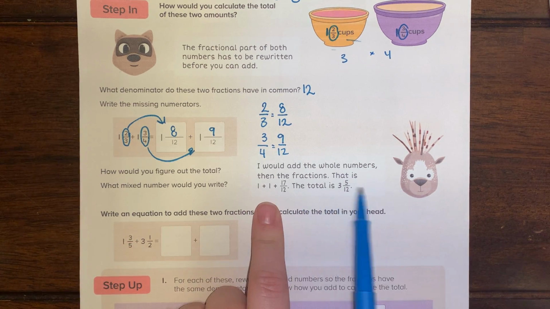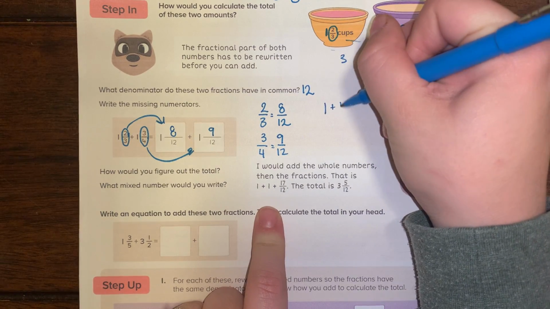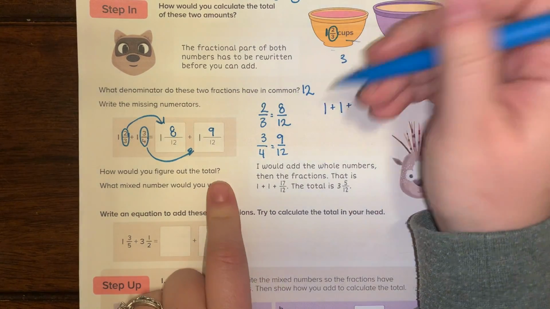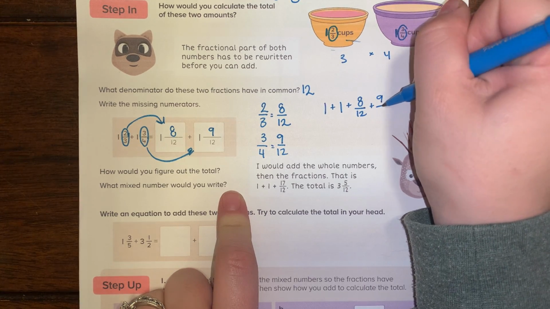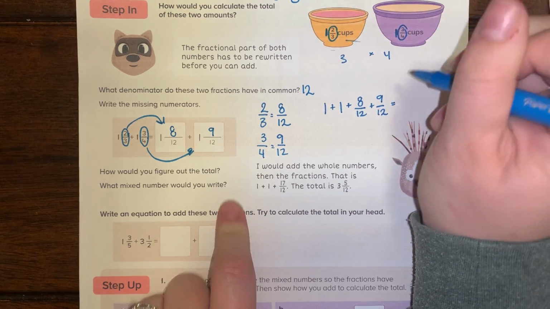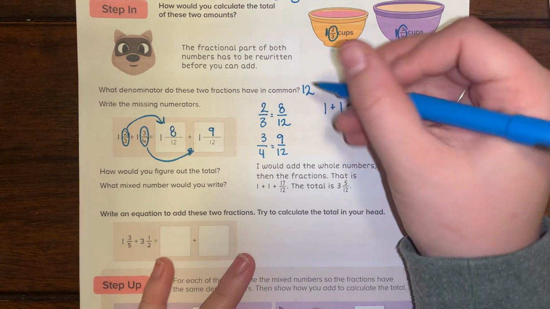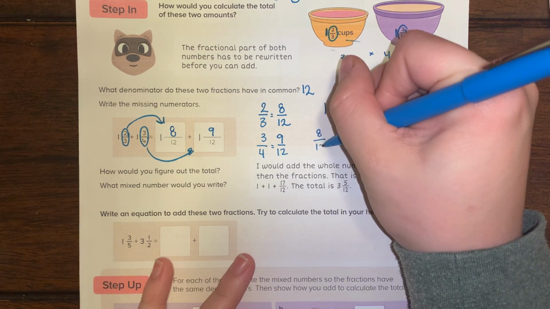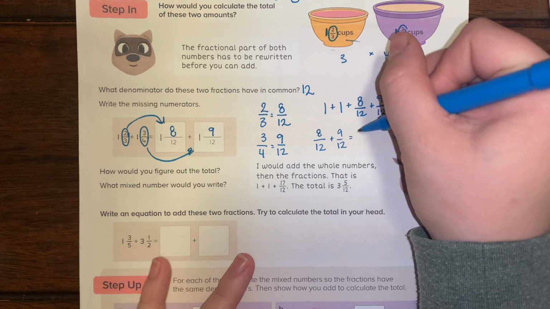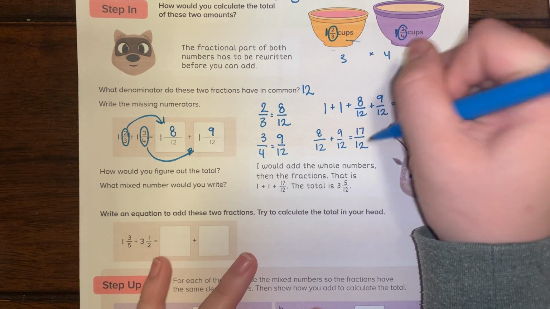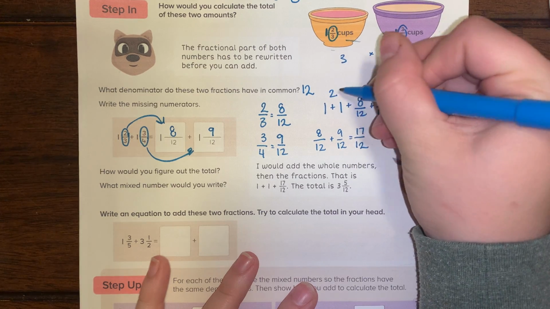Well, let's figure out how she got here. So we took the whole numbers, 1 plus 1 plus 8 twelfths plus 9 twelfths, okay? So what we did here was we did the fraction part. 8 twelfths plus 9 twelfths equals 17 twelfths, okay? And then we have our 1 plus 1, which is 2.